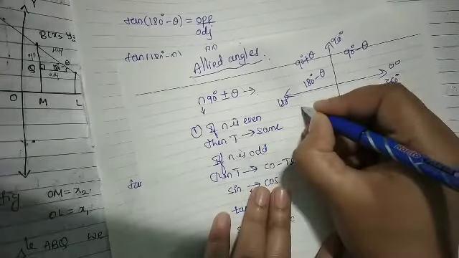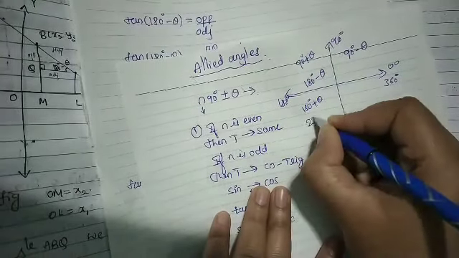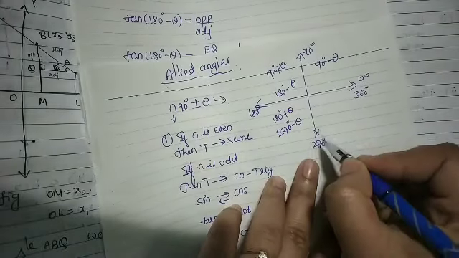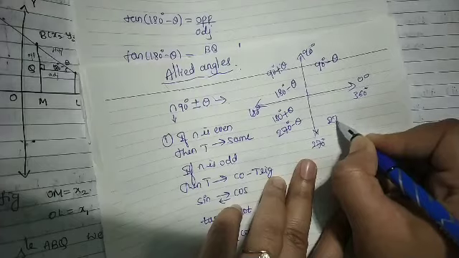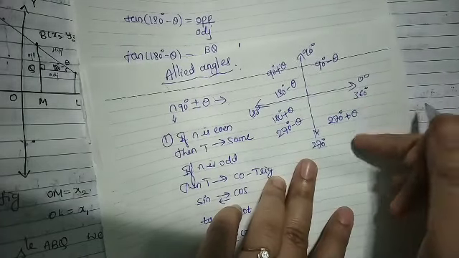Above 180 and below 270. So the fourth quadrant is above 270, below 360.